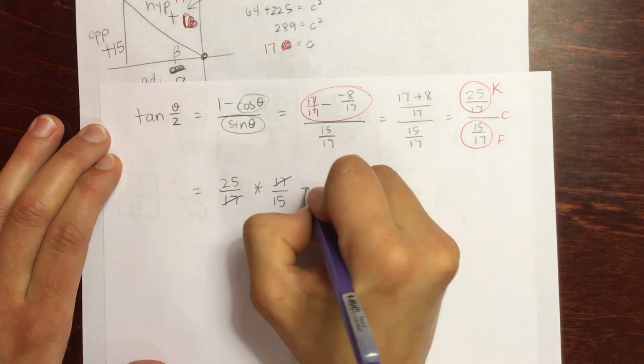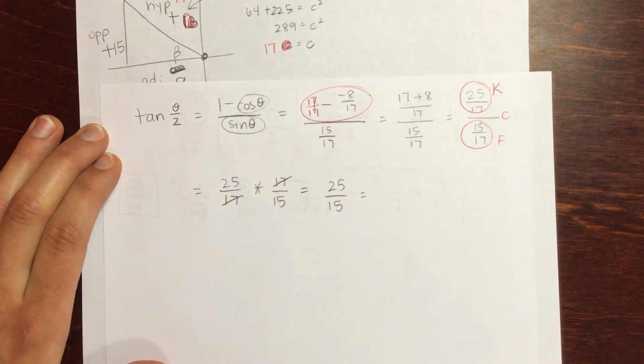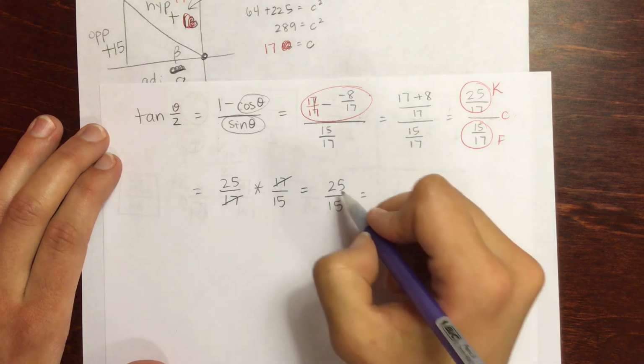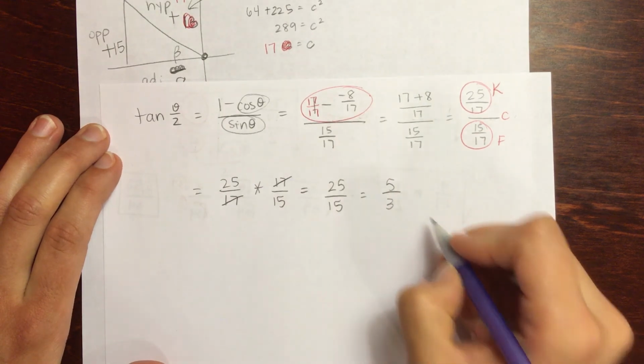I can cancel out my 17s because one is on top and one is on bottom. And then I could have also taken out a 5 earlier. I like to just do one thing at a time because, again, I mess up really easily. So now if I take out a 5 here, I'm left with a 5. If I take out a 5 here, I'm left with a 3.